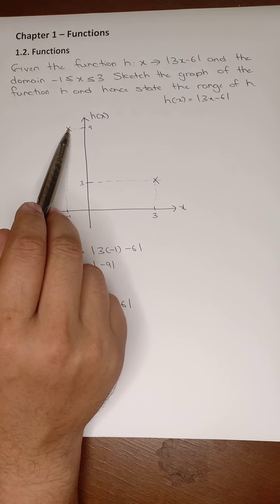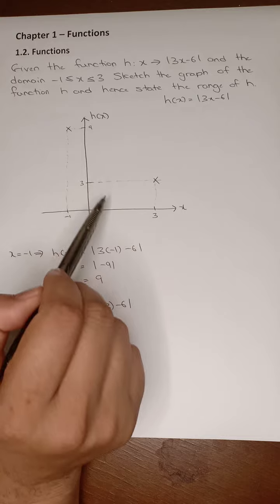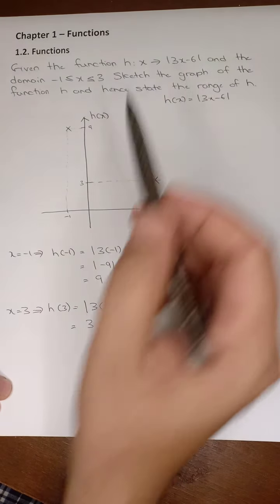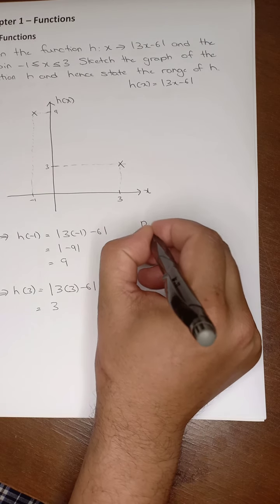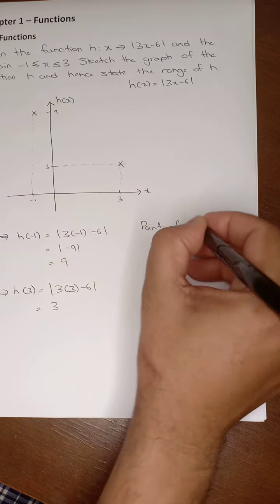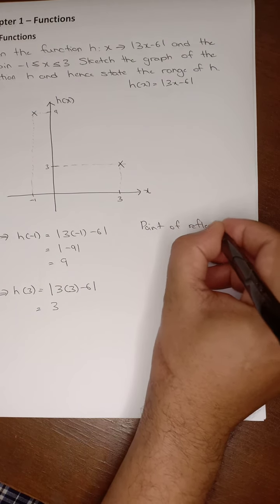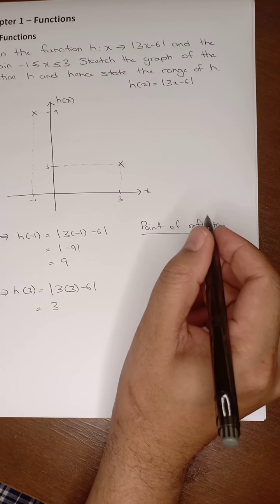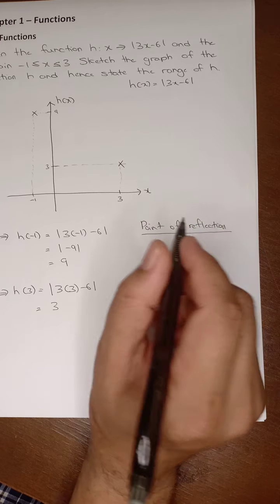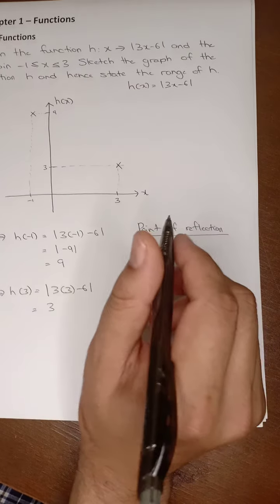Okay, so we should know that our graph is not straight. It will be reflected because it involves modulus. So I'll try to find the point of reflection. So I'll just write point of reflection. It's good to write all this because it will give a good impression for your examiner.